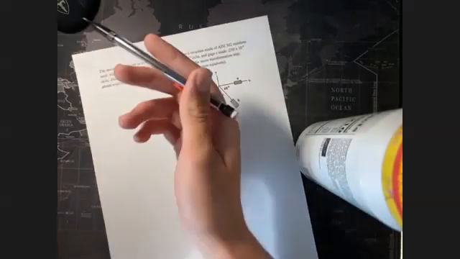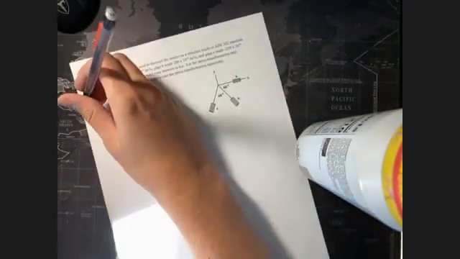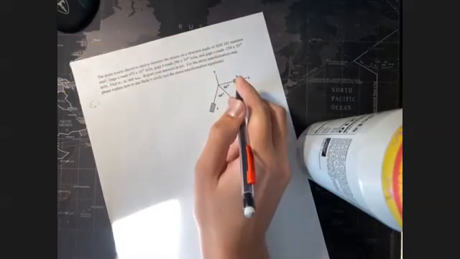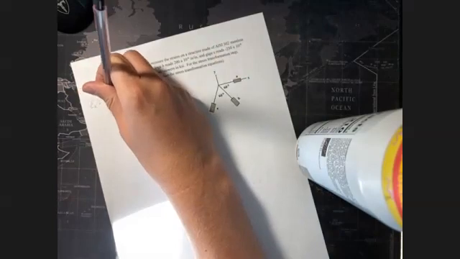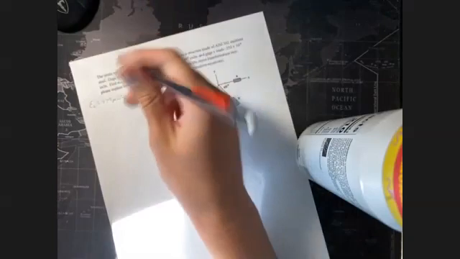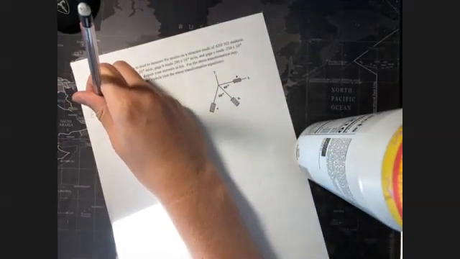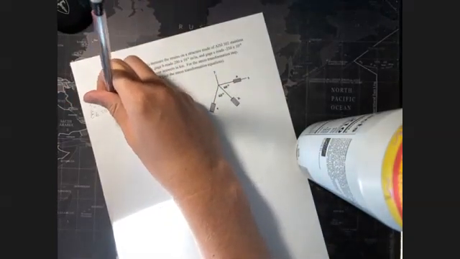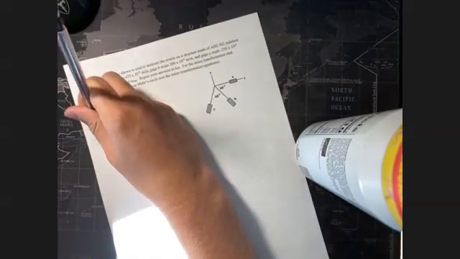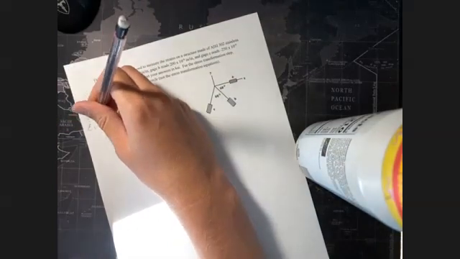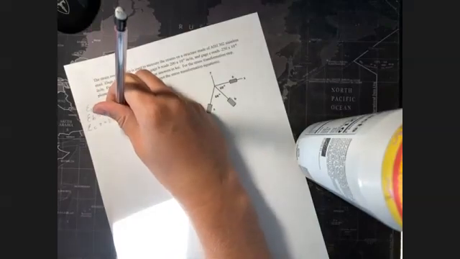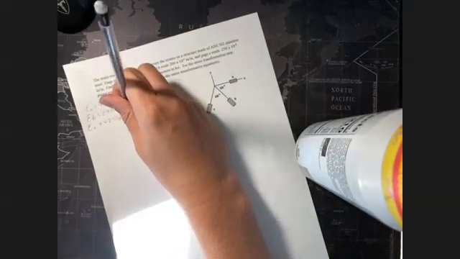So the first step is we have our strain gauge data. We're going to write that down. So we have epsilon A, which is this one right here, and that's 475 micro inch per inch. And then for B, we have 200 inch per inch. And then for C, we have negative 250 inch per inch.